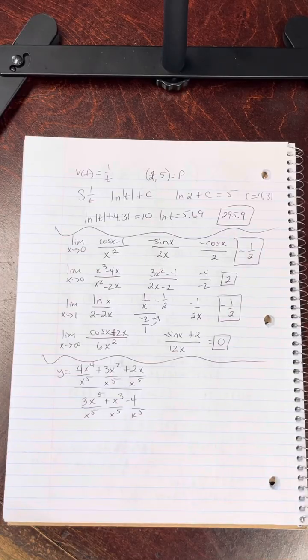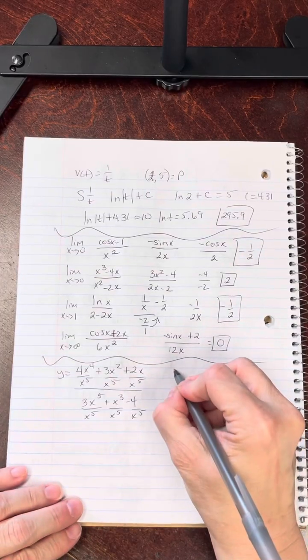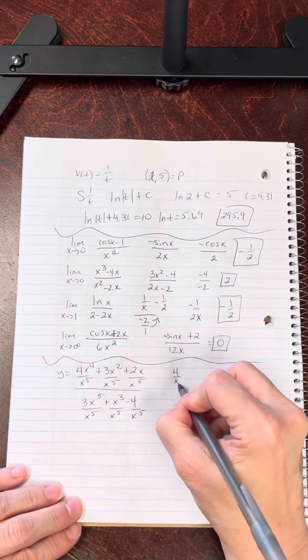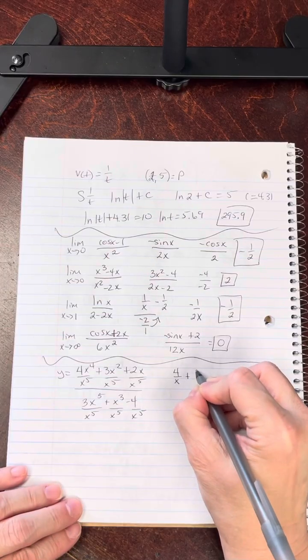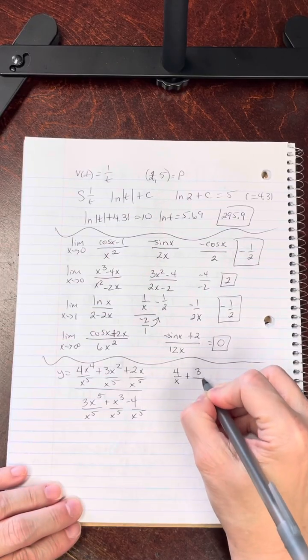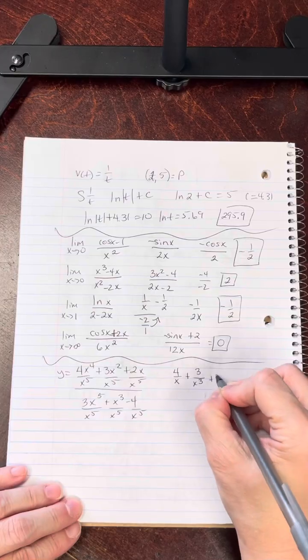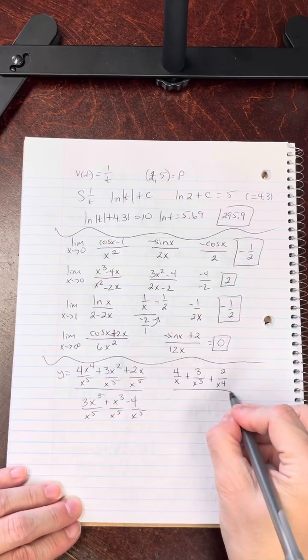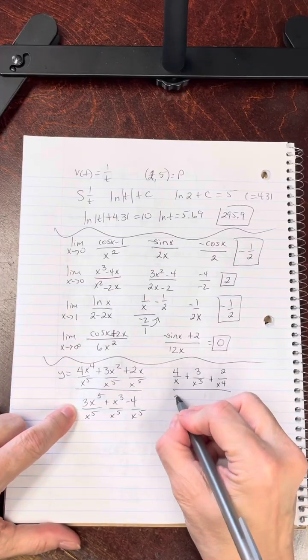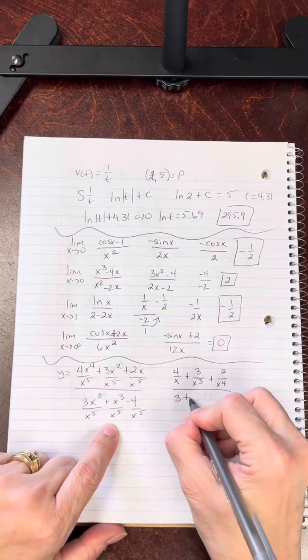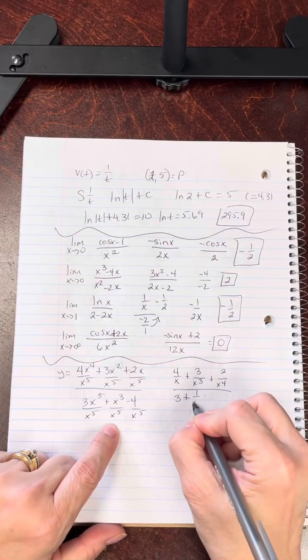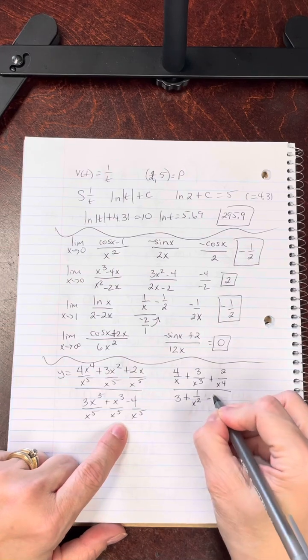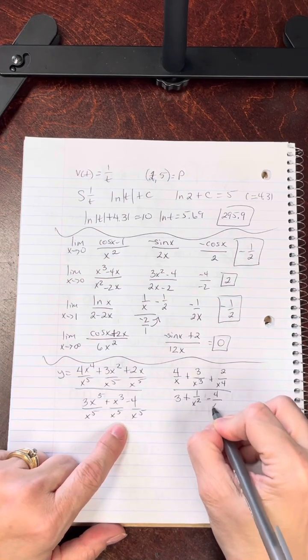So we will simplify that down to 4 over x plus 3 over x cubed plus 2 over x to the fourth, over 3 plus 1 over x squared minus 4 over x to the fifth.